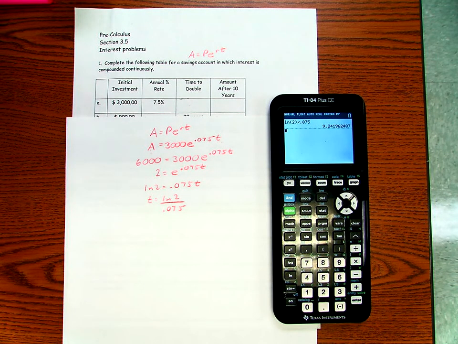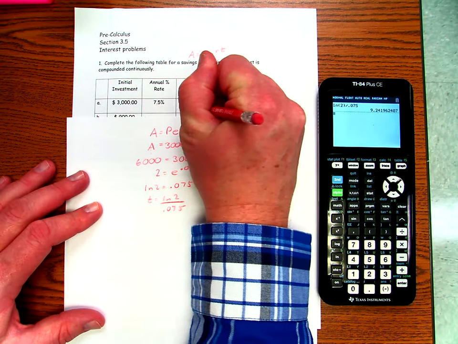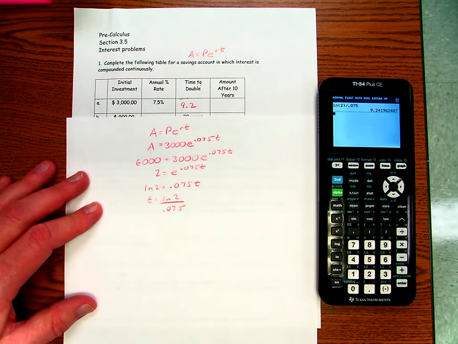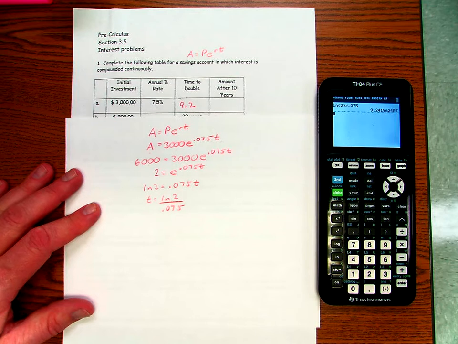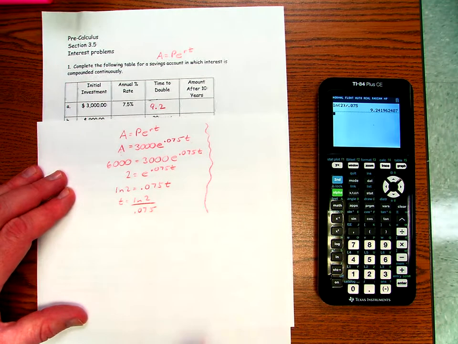As always, with anything we do in this class, make sure you follow whatever the round-off instructions are. There's nothing specific here. I'm just going to go to 1/10 of a year. All right, the other thing they're asking us for, how much money do we have at the end of 10 years?